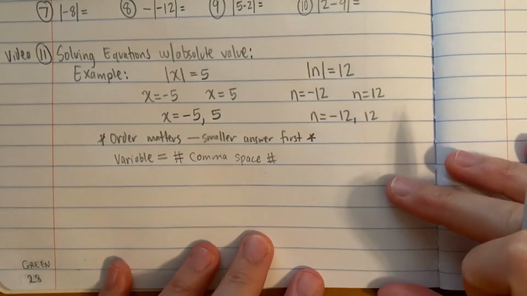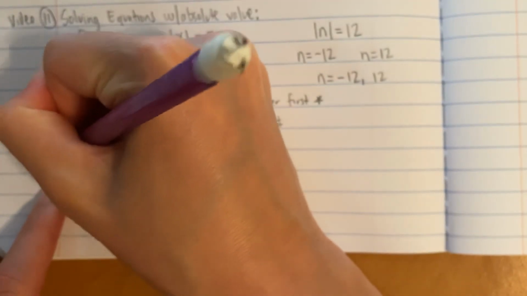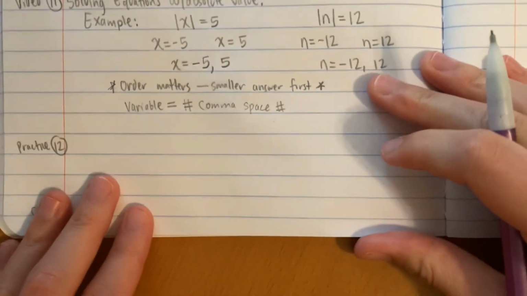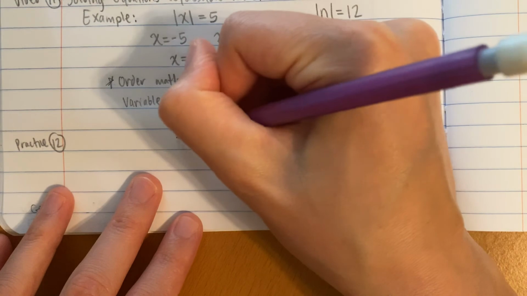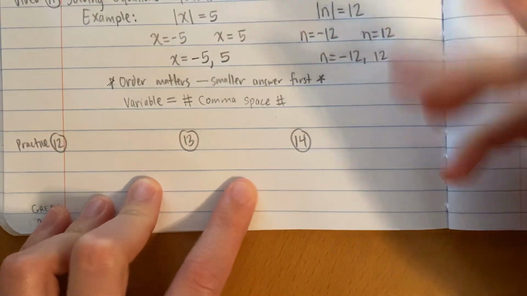You're going to try some of these basic practice problems, and then they're going to get slowly more complicated. So go ahead and set up your space. You're going to put 12, 13, and 14 right there.